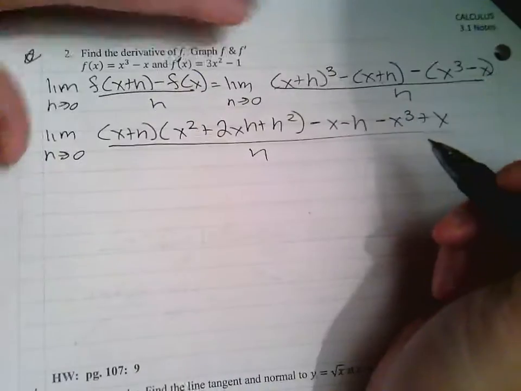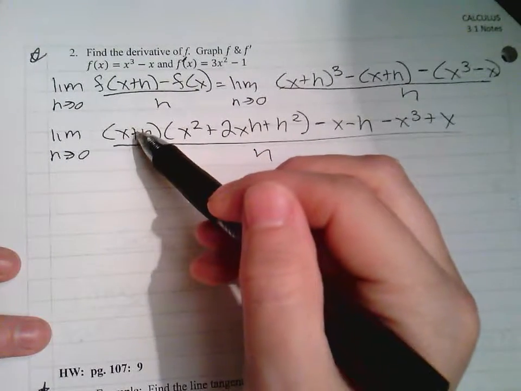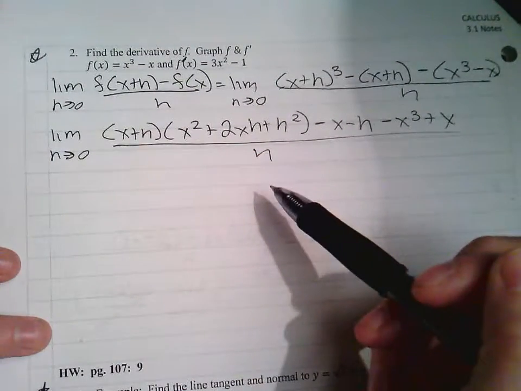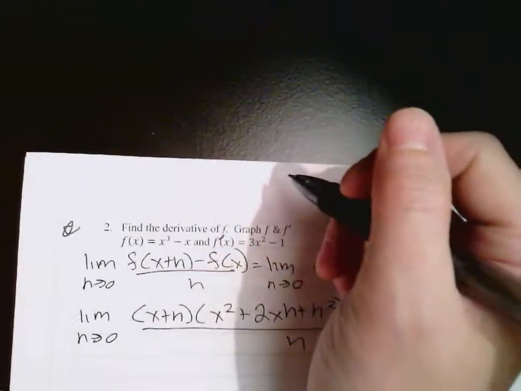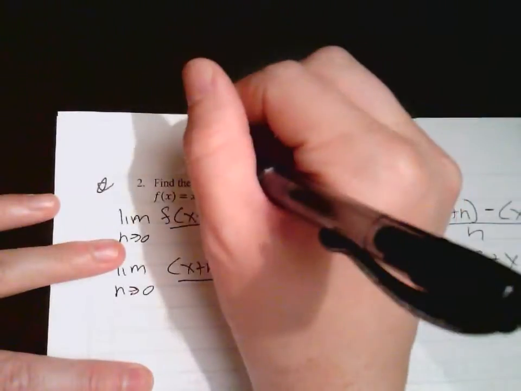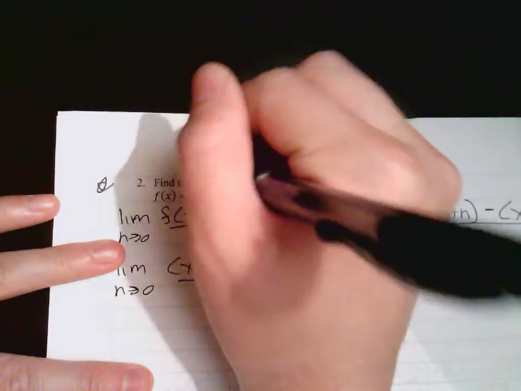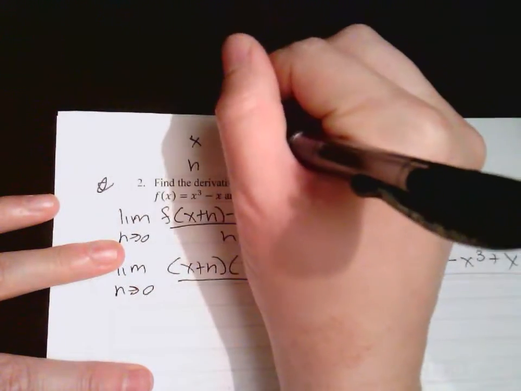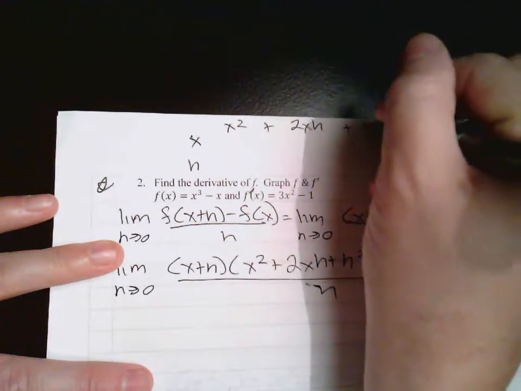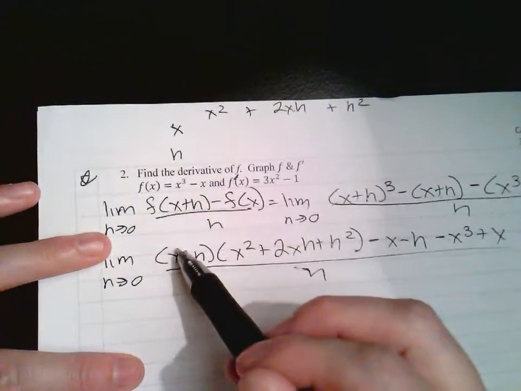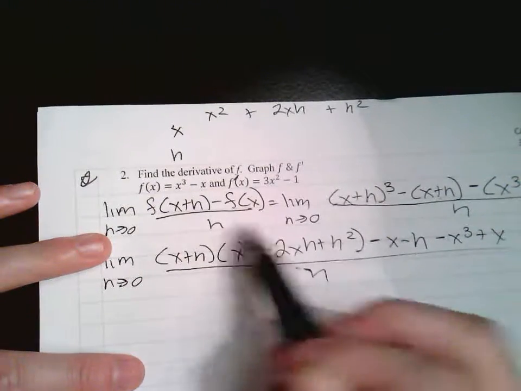Okay, you can distribute here. There's another way you can do this using a box approach. I'm just going to do that up here. So you're going to have x, h, and then x squared plus 2xh plus h squared. Pretty much doing the same thing, distributing this term throughout, and then this term. It's just looking a different way here.